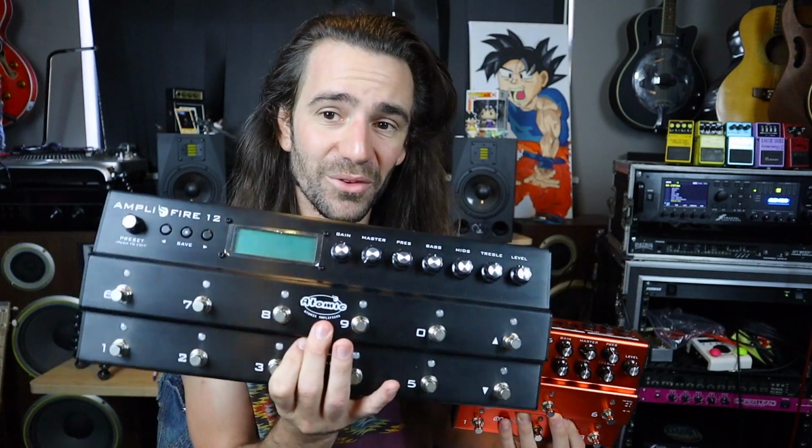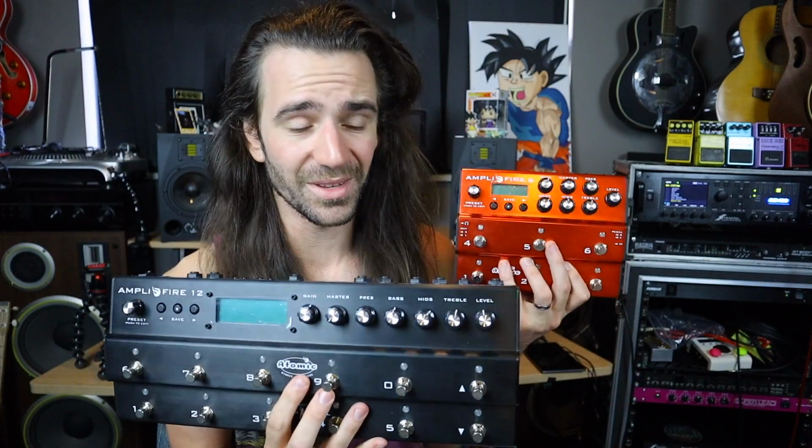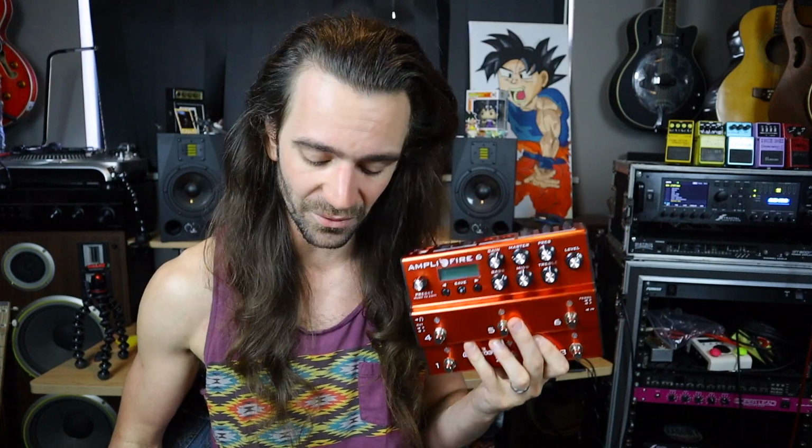So essentially the Amplifier 6 and the Amplifier 12 have exactly the same DSP, running the same firmware. It's basically the same thing in a different box. If you own an Amplifier 6, when you go into the editor, you notice that you can assign effects to foot switches which aren't there on the 6, but are there on the 12. So you could use a 6 with a couple of extra external foot switches. There are 2 inputs here for expression pedals, which you can use for those.